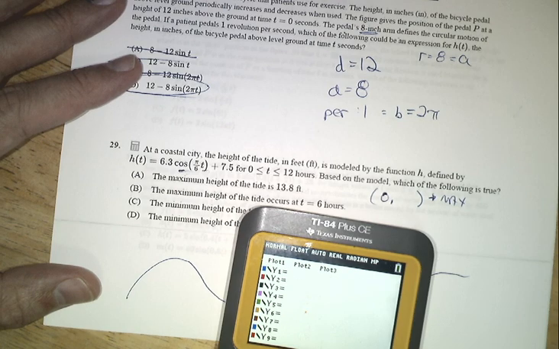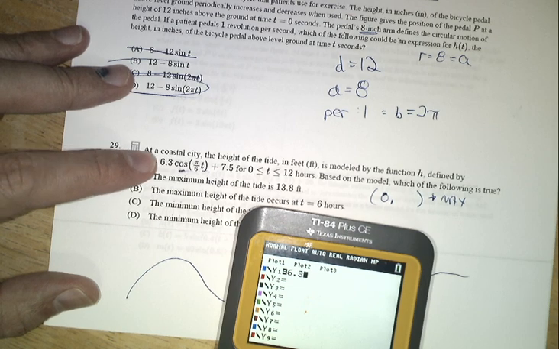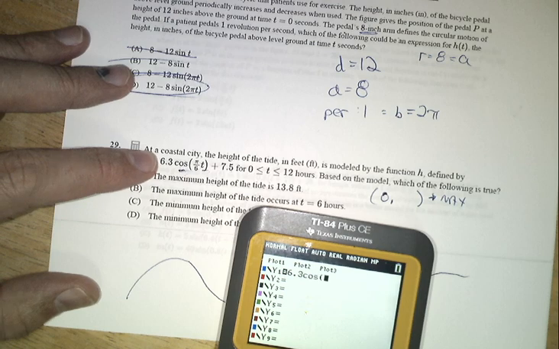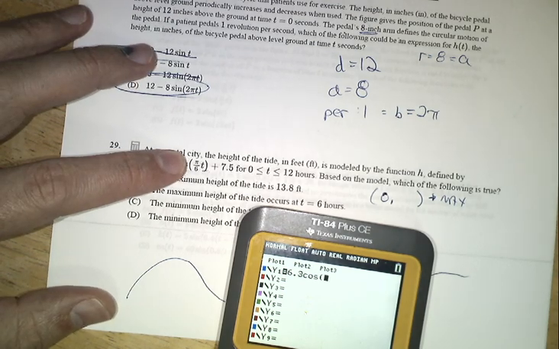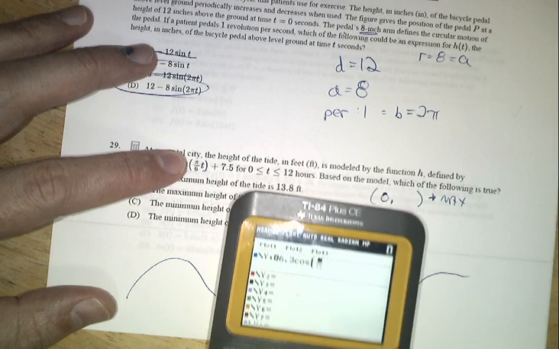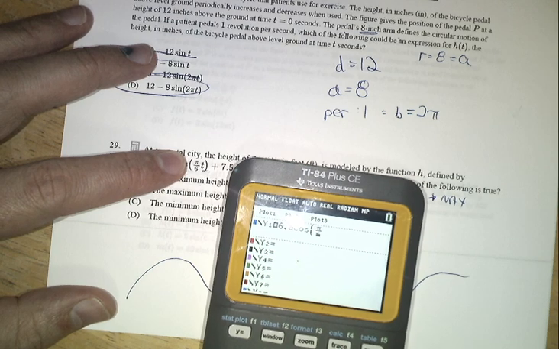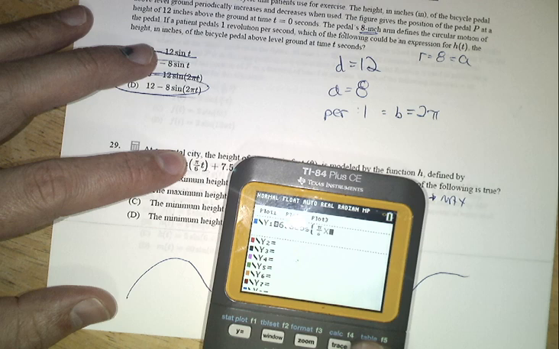So let's clear these out, and we'll type in 6.3 cosine, and then alpha y equals, pi over 6 x, close parentheses, plus 7.5.